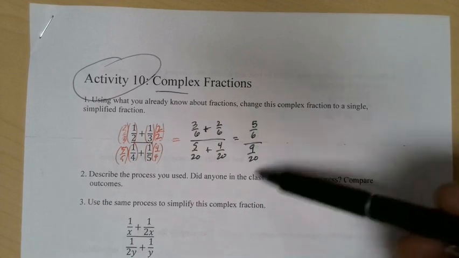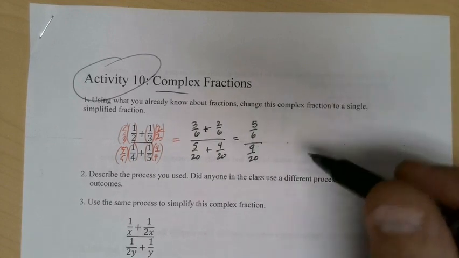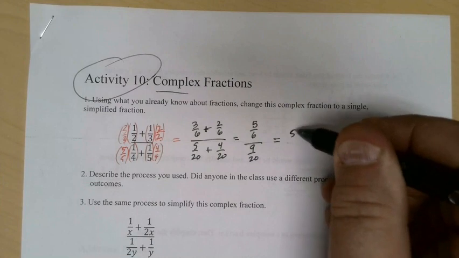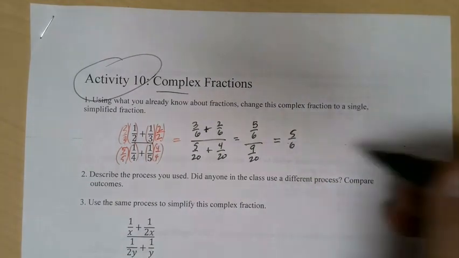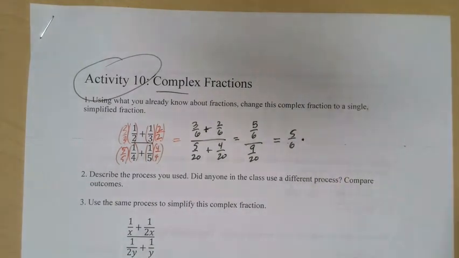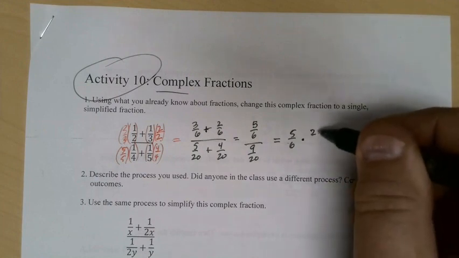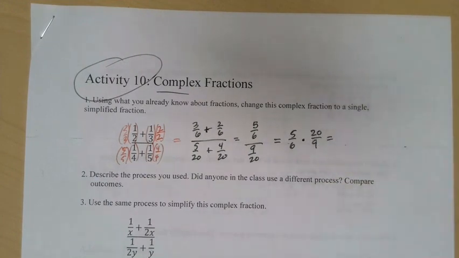Now, you have to go right back here and think about what your 5th grade teacher told you, that in order to divide fractions, you keep the first one, you change the division to multiplication, and you flip the second one. And so I end up with 5 over 6 times 20 over 9.